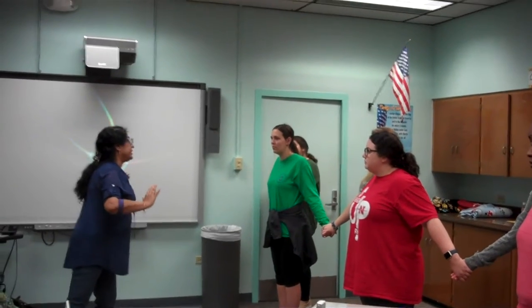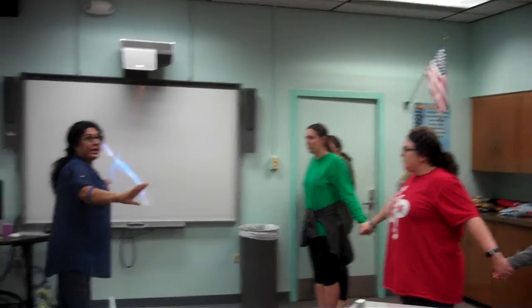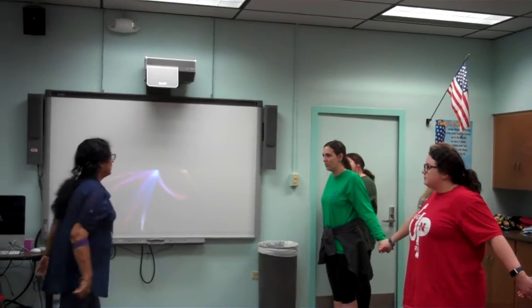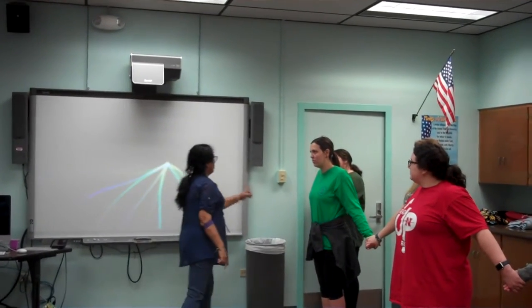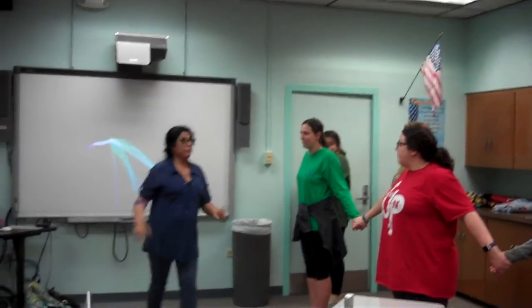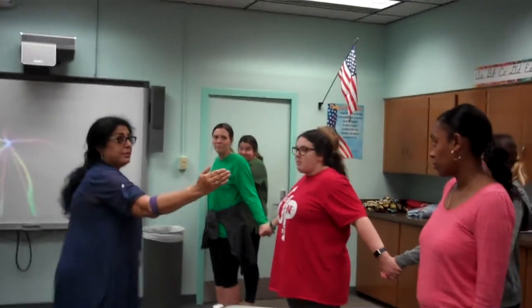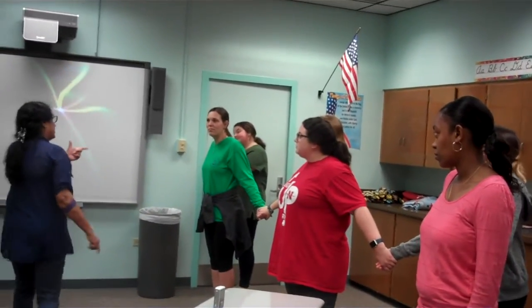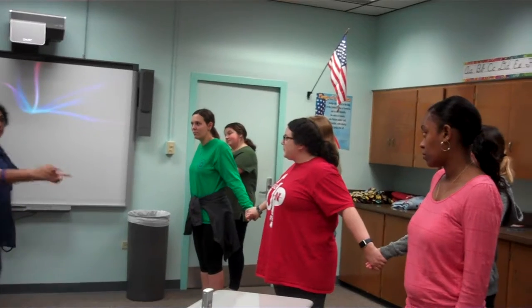It is not going this way or that way. It is making a dome. Therefore, you cannot move. You have to stay where you are. This is one side of the penny and that is the other side of the penny.